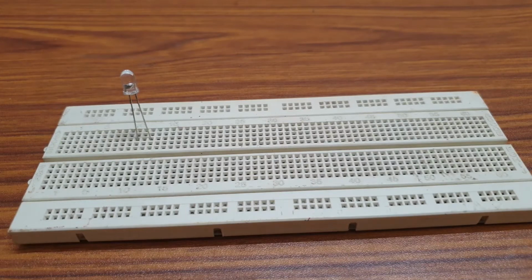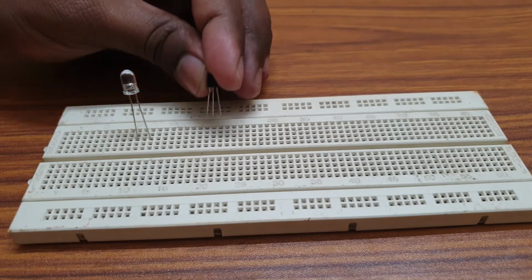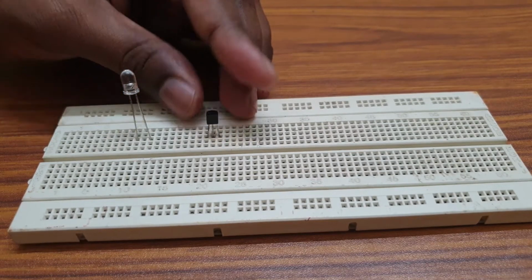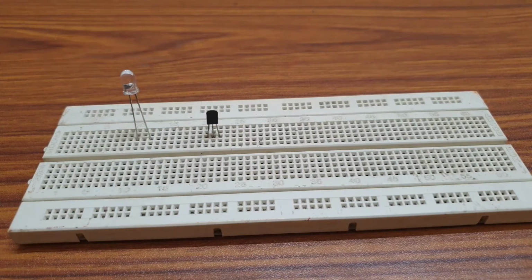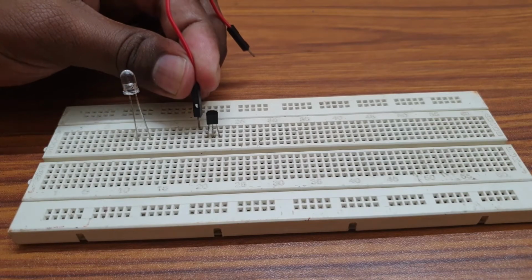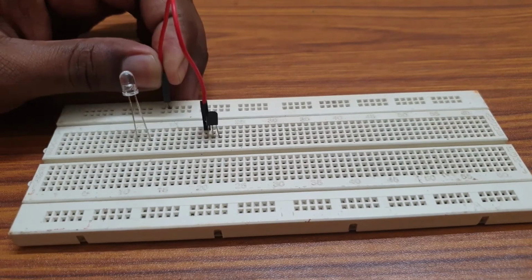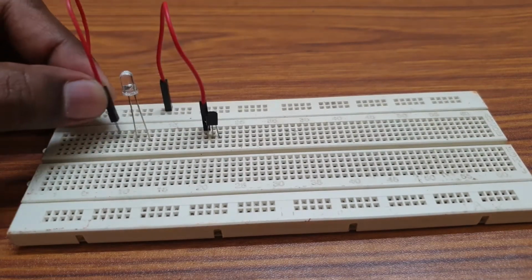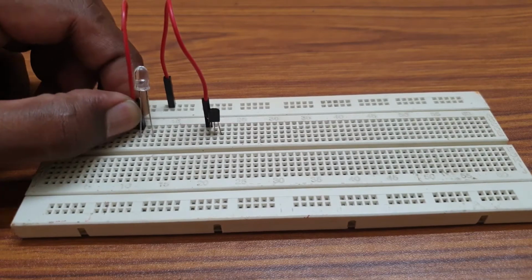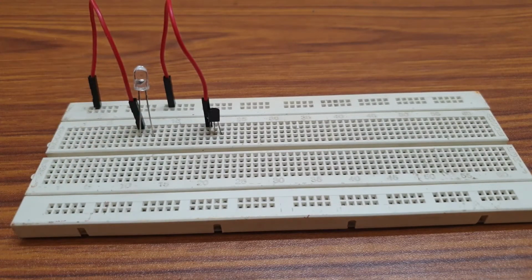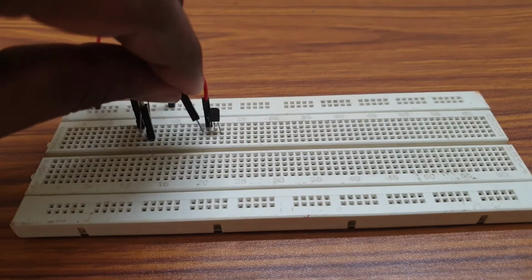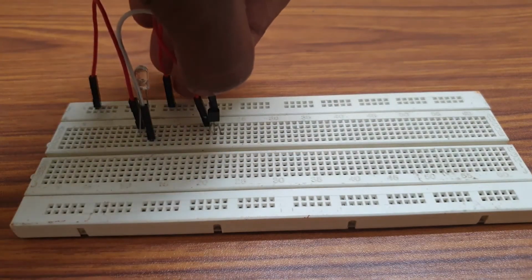So this is where the transistor comes in. I'm going to use BC547 as an amplifier here. So let's build the circuit. The collector of the BC547 is connected to positive 3.7 volts. The cathode of the photodiode is connected to the positive 3.7 volts and the anode to the base of BC547.